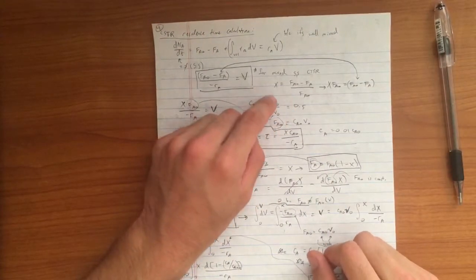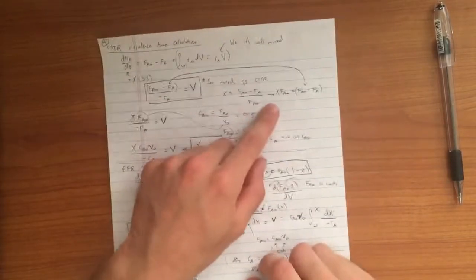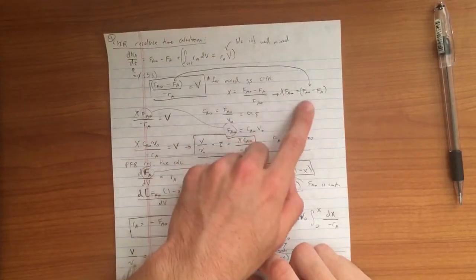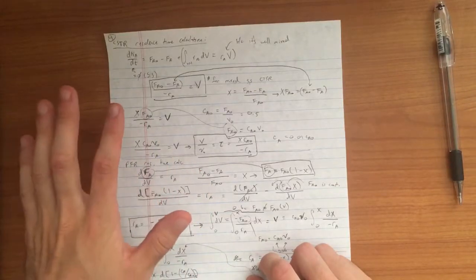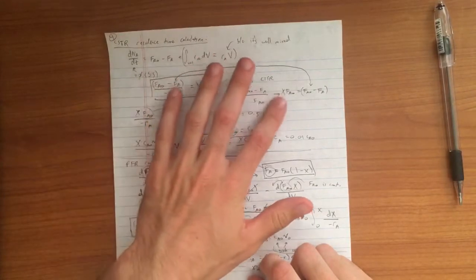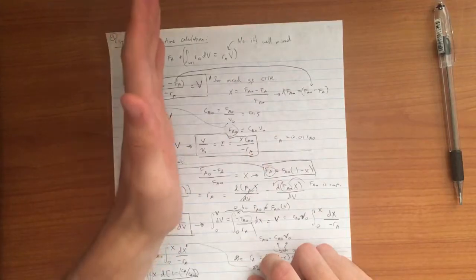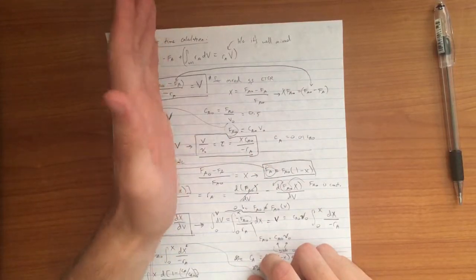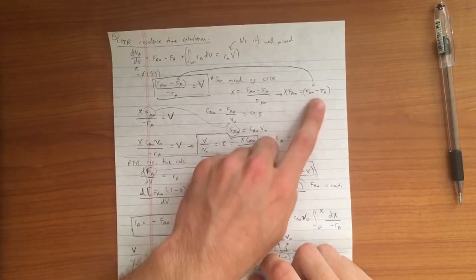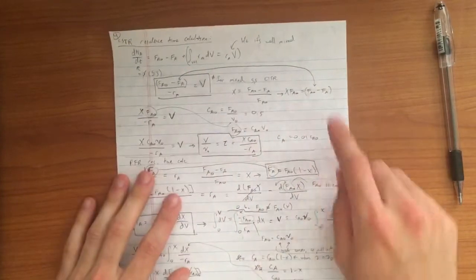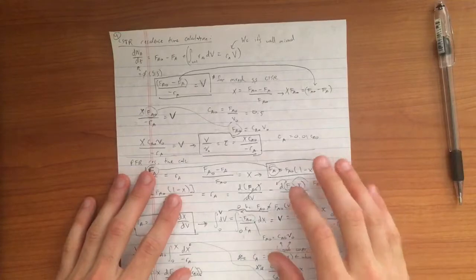So it's essentially an efficiency term, is equal to this relationship, and you can simplify it accordingly to find that X times FA naught, so your desired conversion times your inlet flow rate, is equal to the difference between the inlet and the outlet molar flow rates.